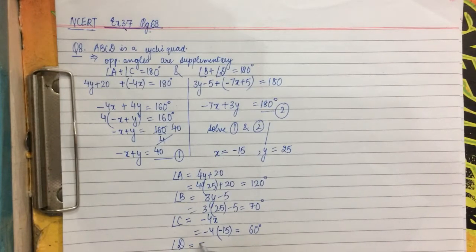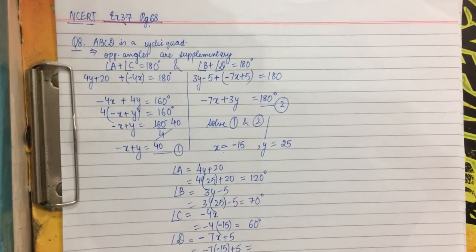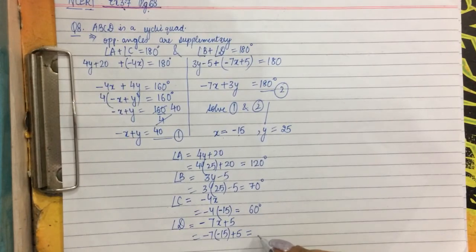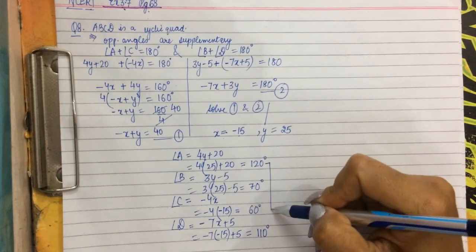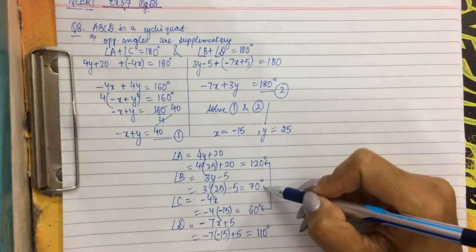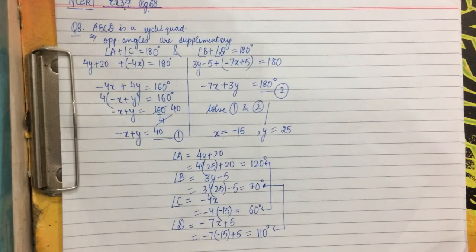Angle D, minus 7x plus 5, minus 7 into minus 15 plus 5 equals 110 degrees. You can check from here. The sum of these two is 180 and the sum of these two is 180.